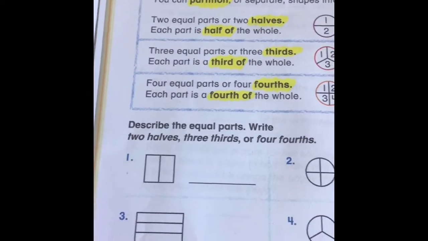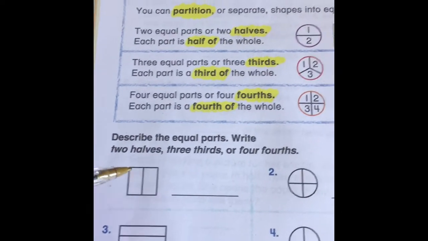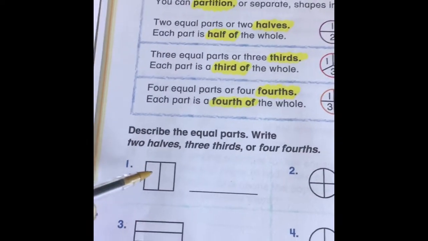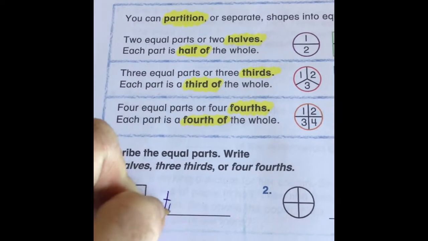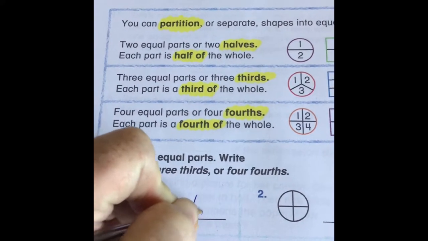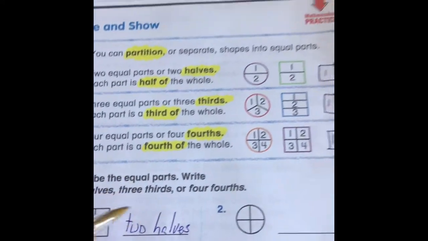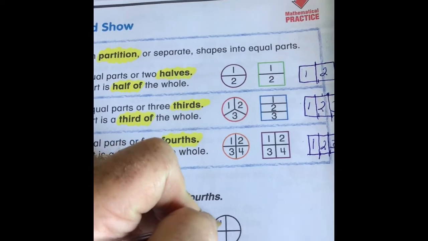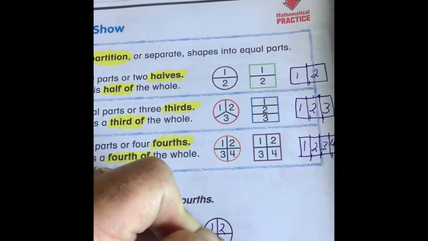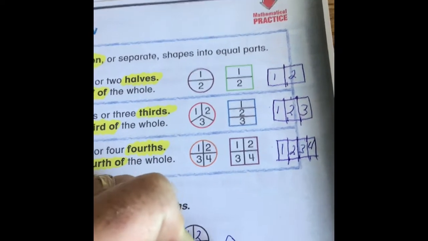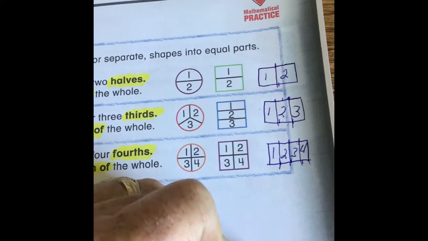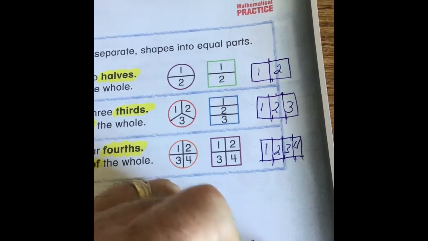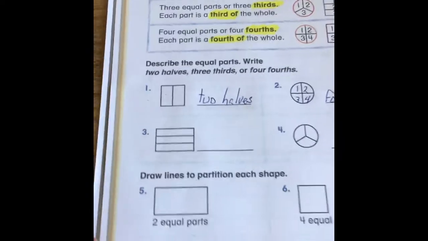So let's look at our describing the equal parts. Write 2 halves, 3 thirds, or 4 fourths. Well, here if I look at number 1, I see 2 parts. So that means it is 2 halves. Number 2, we're breaking the circle up into 4 equal parts. So we would say 4 fourths. And then 3 and 4, you can kind of go through and do those.